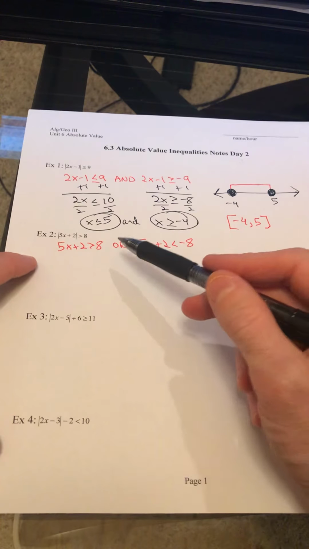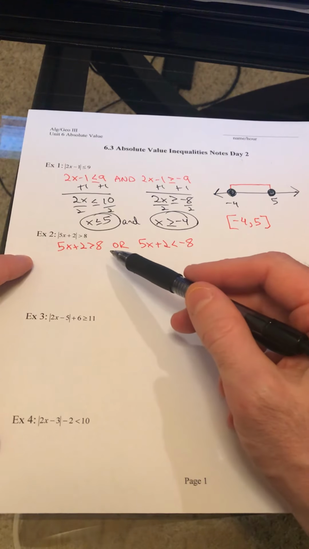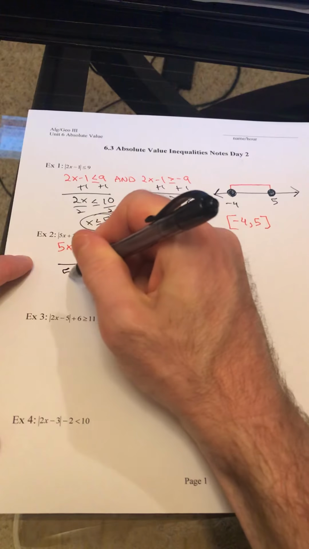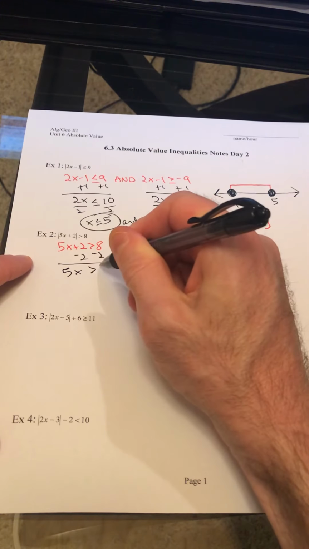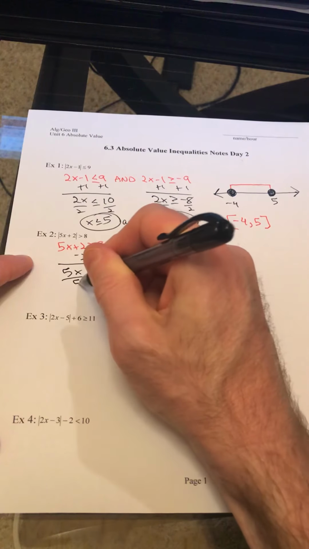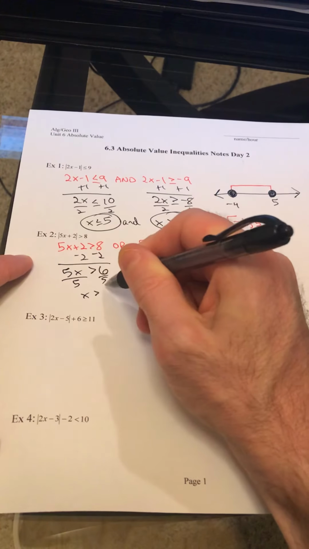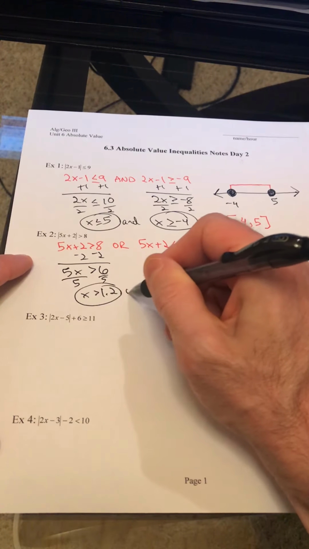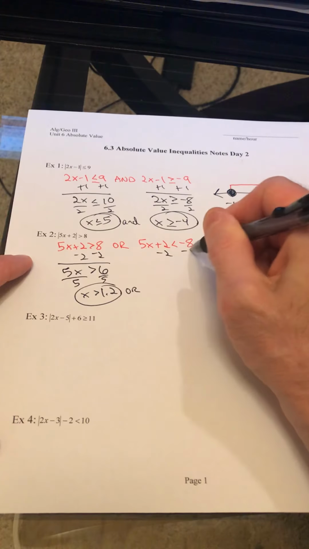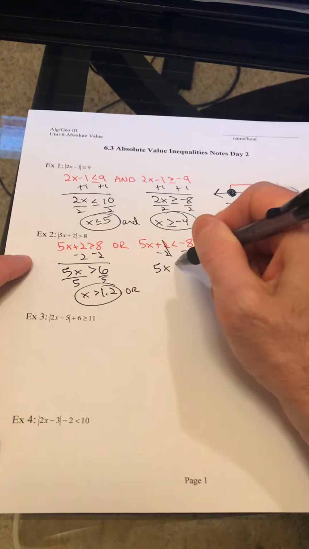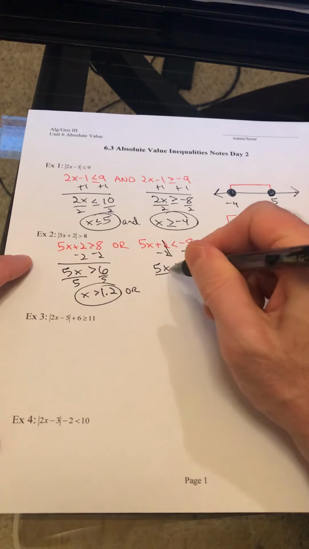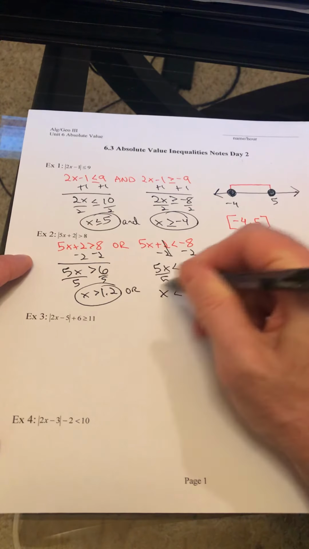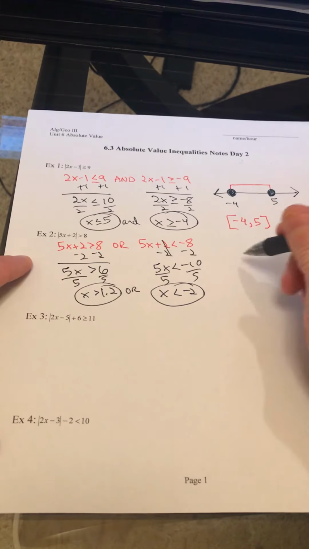All right, now down to example 2 to really show you the key difference. Here, subtract the 2. 5x is greater than 6. Divide by 5. X is greater than, if you want, 1.2 as a decimal, or leave it as a fraction. Here, subtract 2, and you get negative 10. Divide by 5. X is less than negative 2.